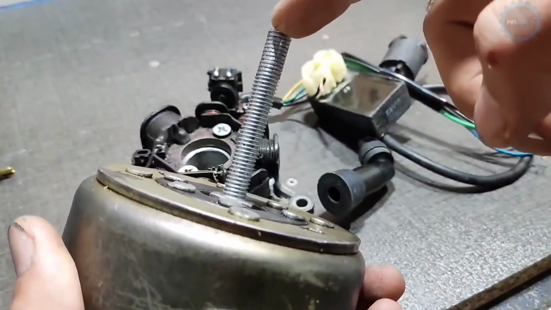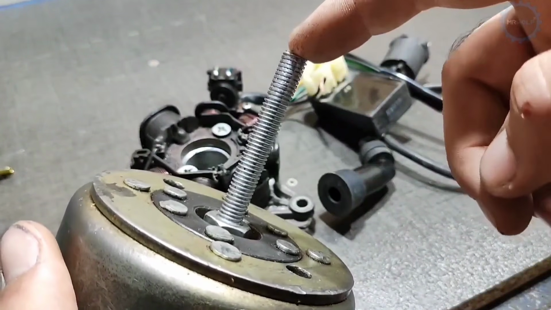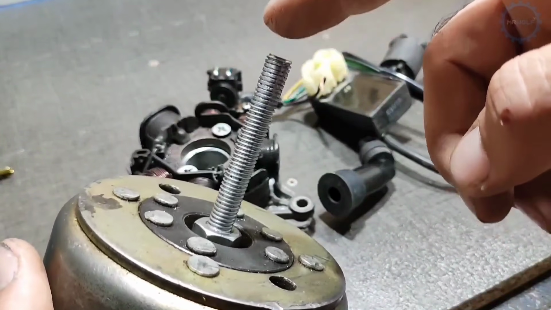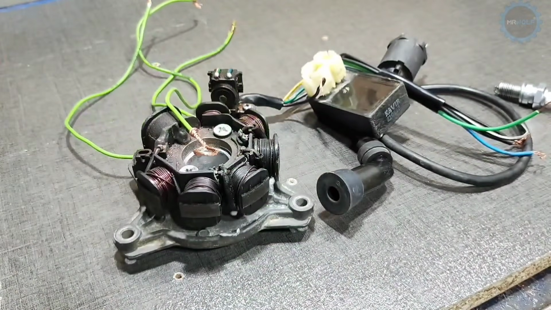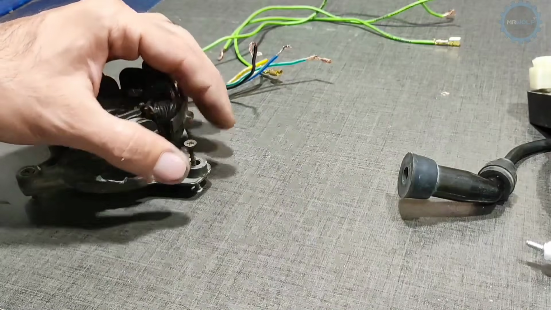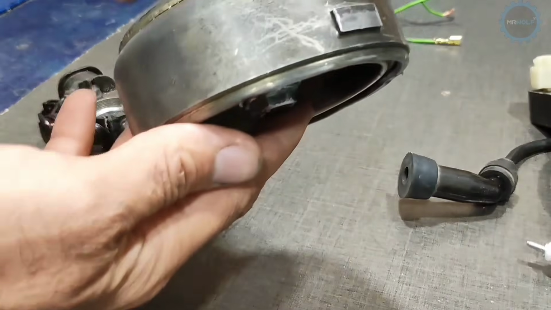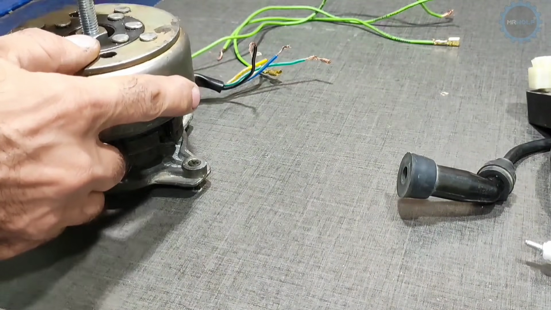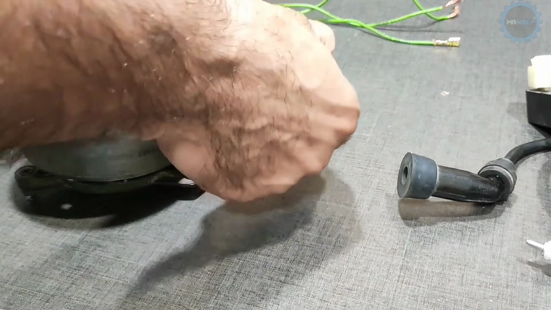I put a bolt inside there because I will turn it with a drill, and some wire. Tighten the plate with screws on the board. Put the flywheel inside the coil starter.